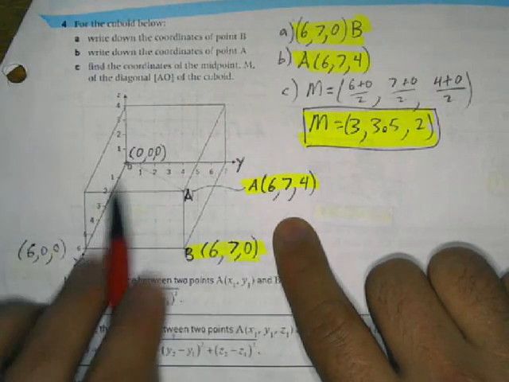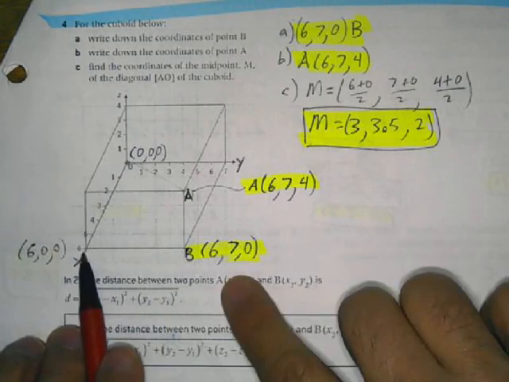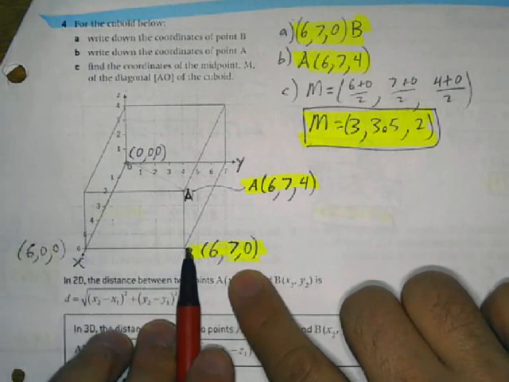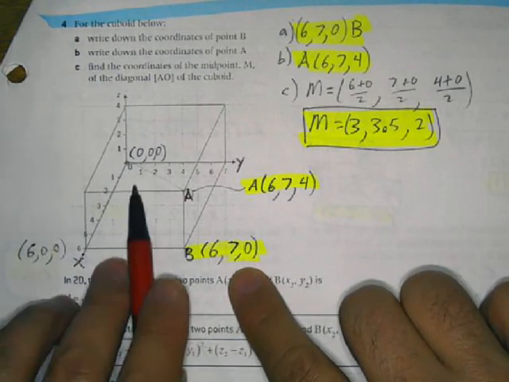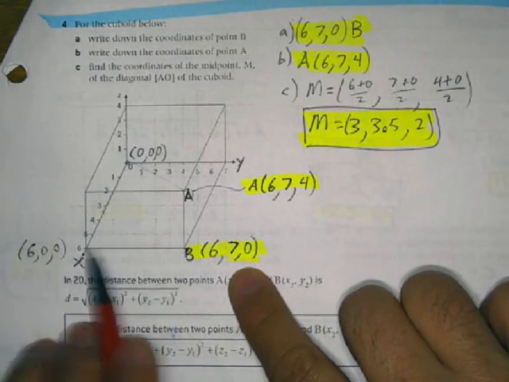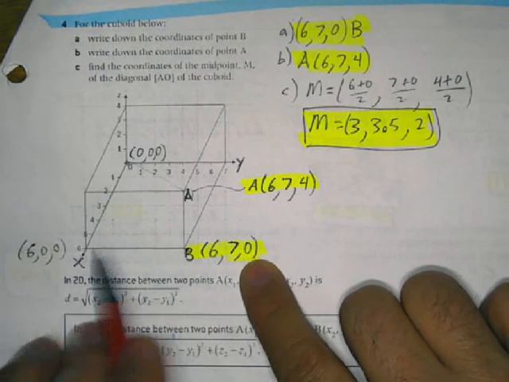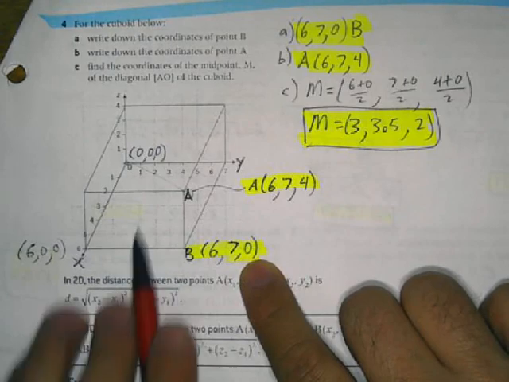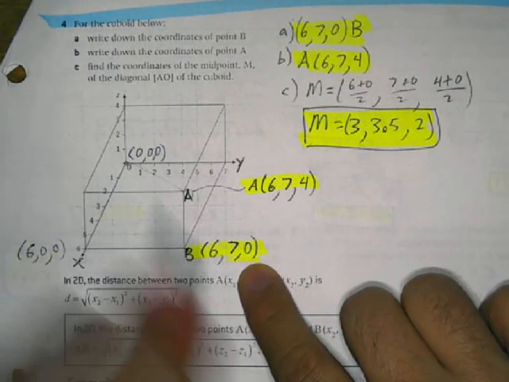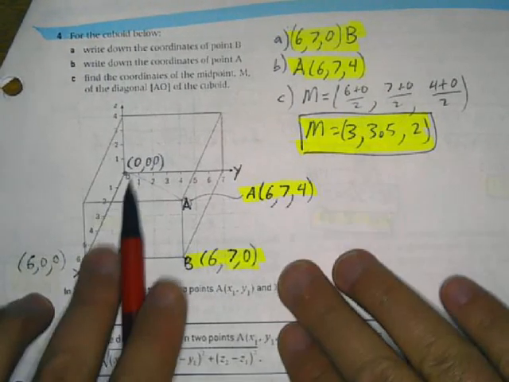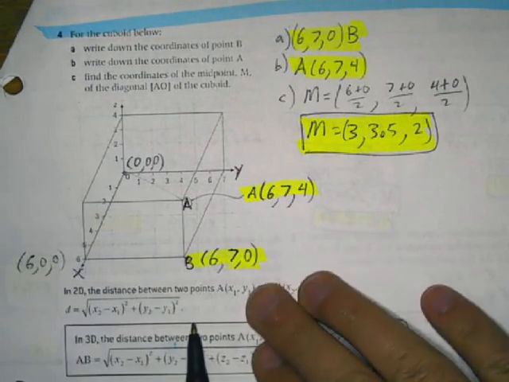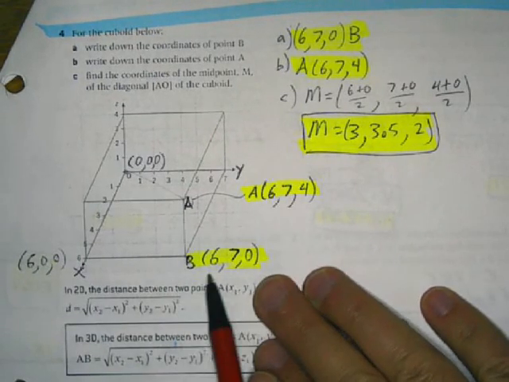So if I go over in the x direction and then the y direction 7, we're going to be at x, we're going 6, y, we're going 7, and then the z value is just in the 0 z plane. Okay, so there's my coordinates for point B.